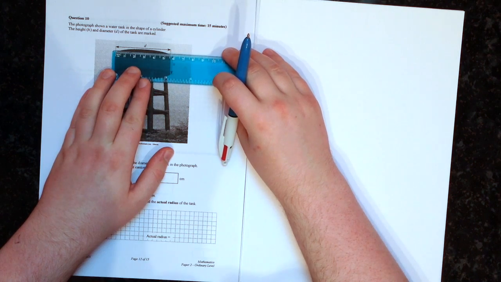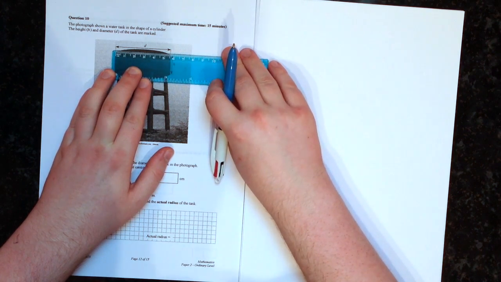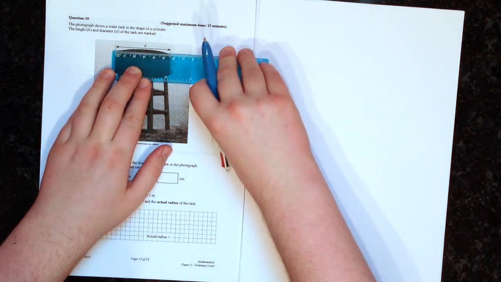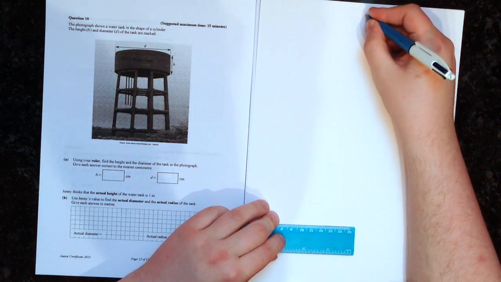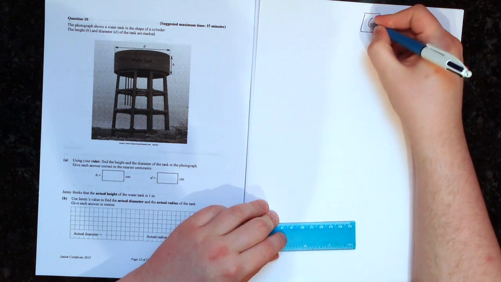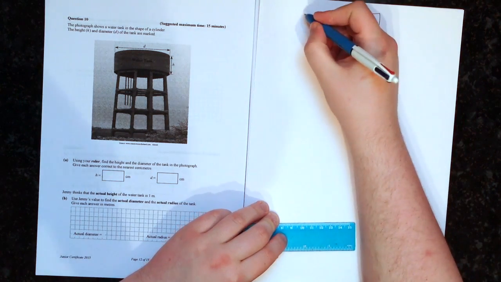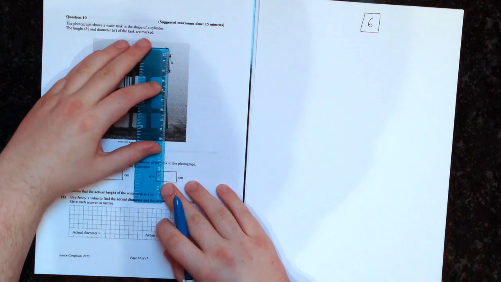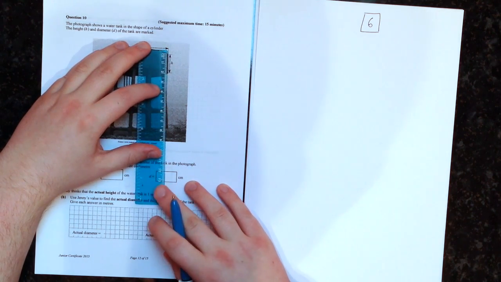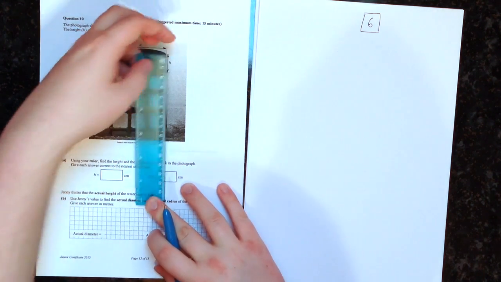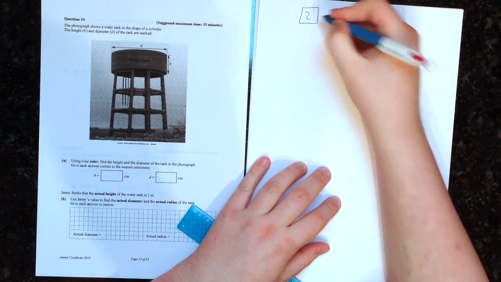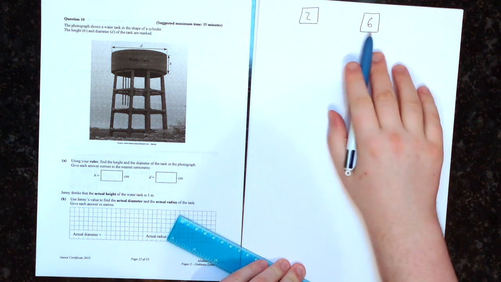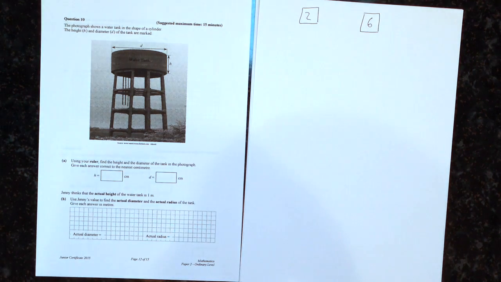So the diameter is going to be about 5.6 centimeters, so about 6 centimeters to the nearest centimeter. And the height will be about 2 centimeters. So there's your height and there's your diameter to the nearest centimeter.